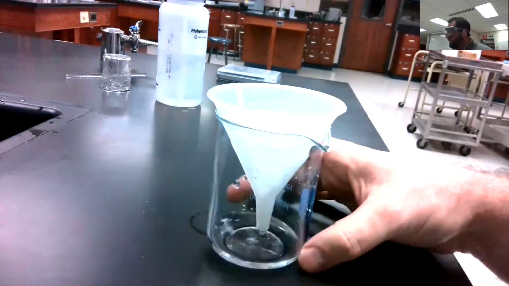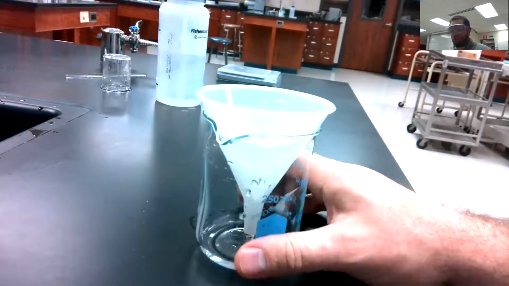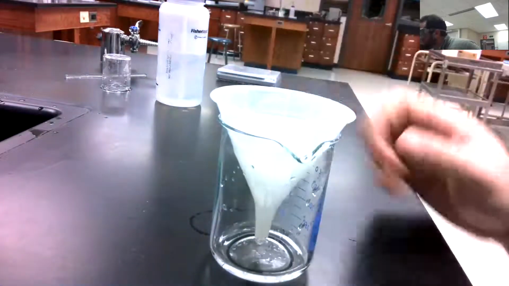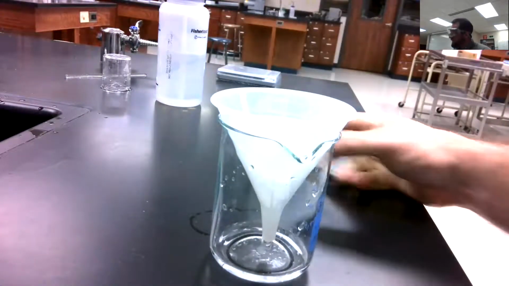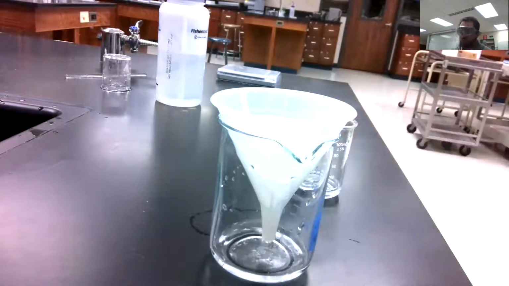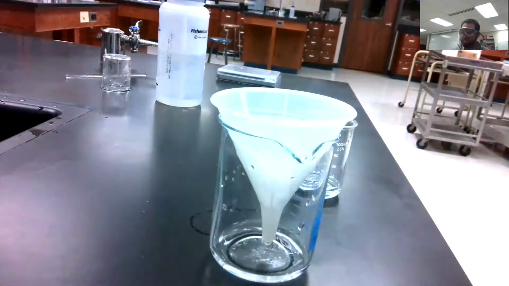Not sure why Noah decided to write his name on their beaker here. Ugh, frustrating. So just slowly letting that water drip through there. Man, exhilarating watching this happen, huh? It's almost as good as being here watching it happen.